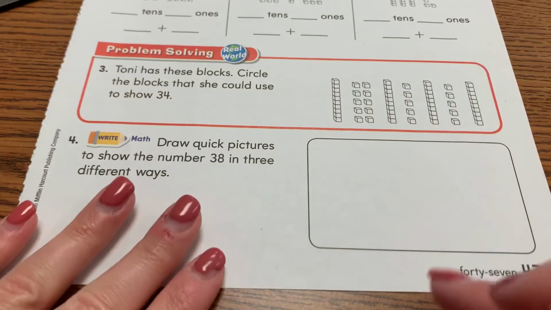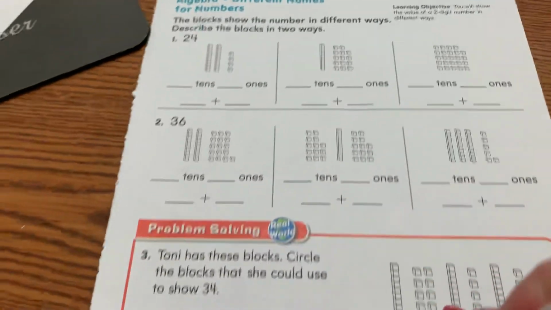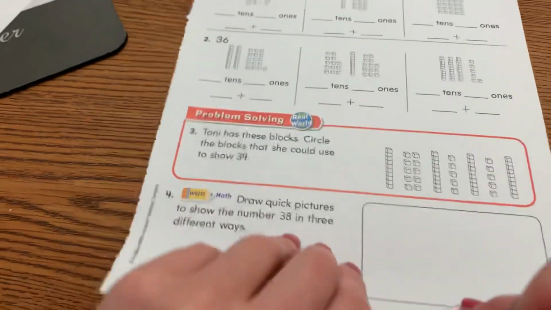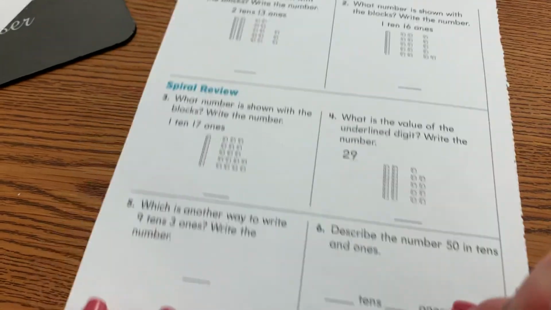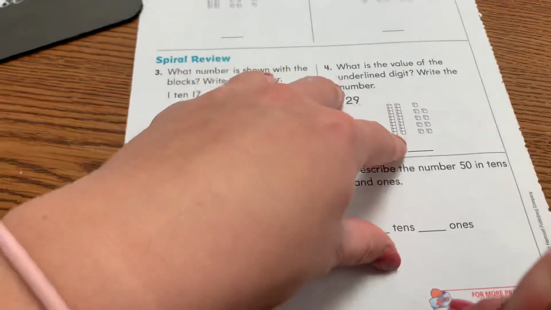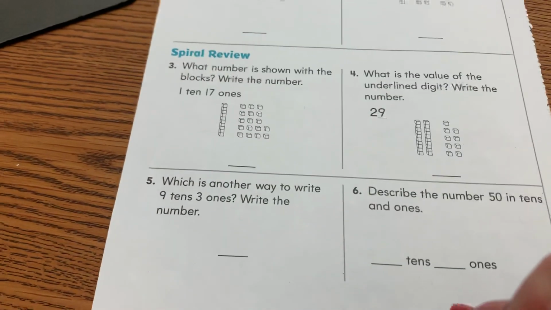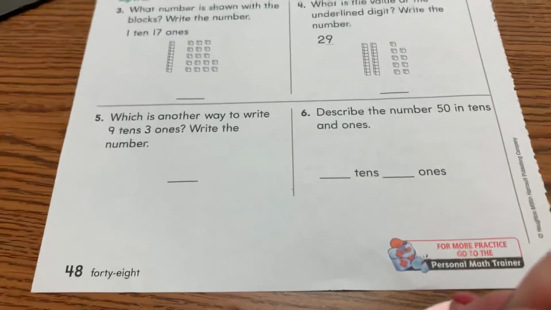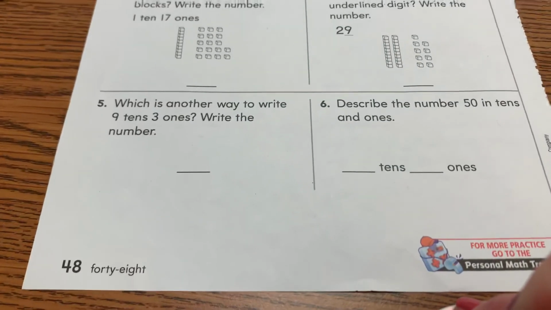This next page, we always do our practice and homework by ourselves so that we can check it and see. And this practice on the back is spiral review from things in previous lessons. So you'll do those 2 things, and then you can get on ST Math for 30 minutes after, if it lets you at home.